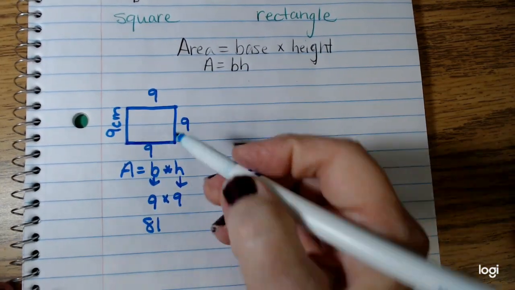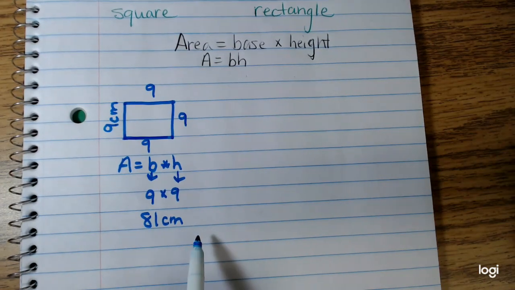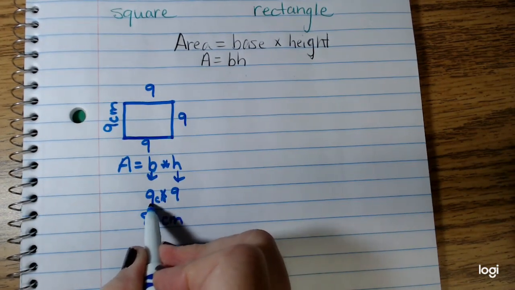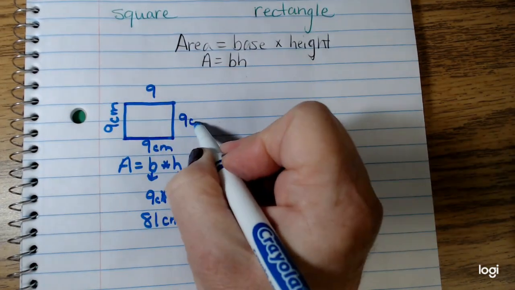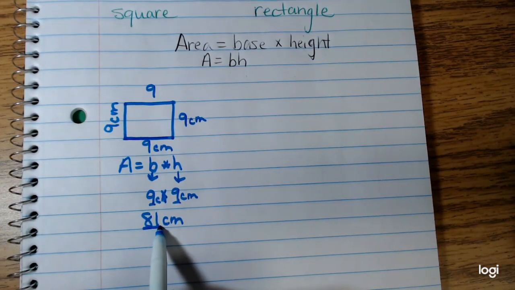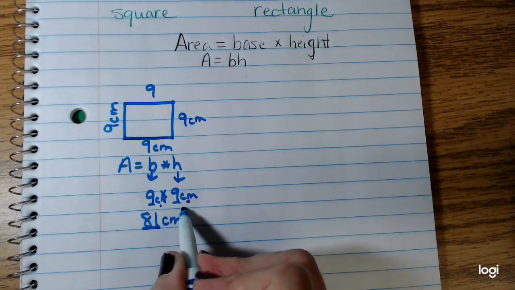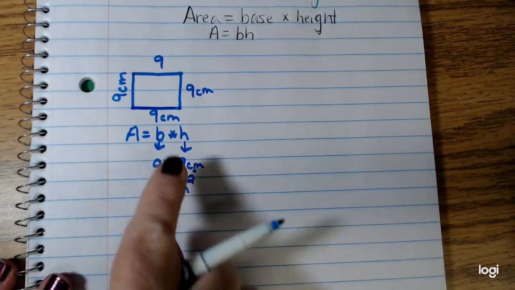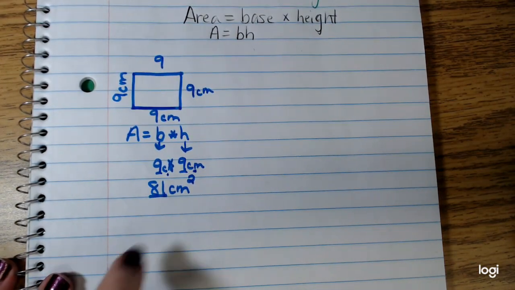Well, I have a label over here, and it's going to be centimeters. I'm actually taking 9 centimeters for my base, and my height happens to be 9 centimeters. So I know that 9 times 9 is 81, and centimeters times centimeters is actually, since there's 2 of them, called centimeters squared. So my area of my square is 81 centimeters squared.